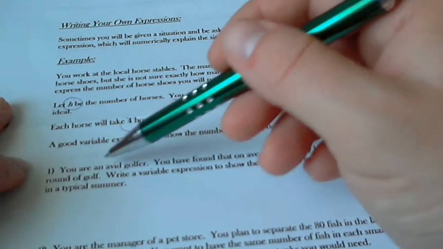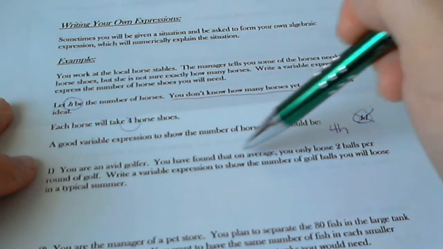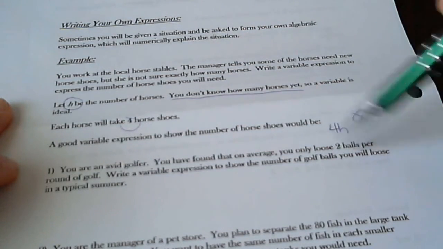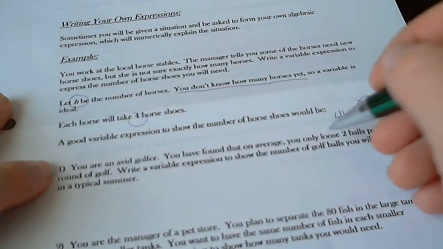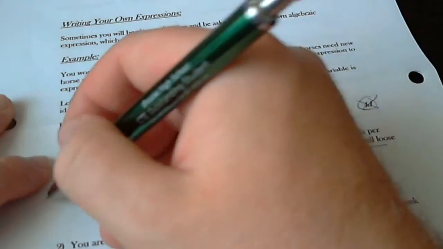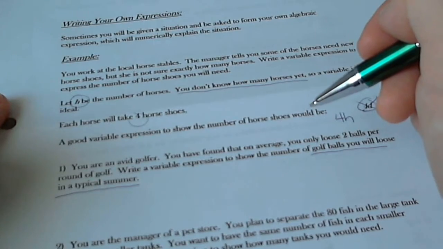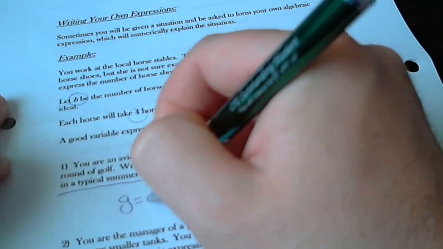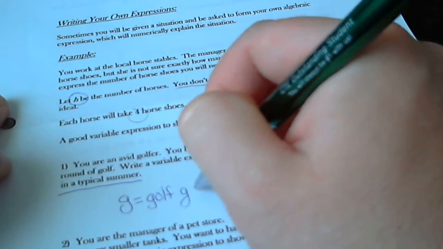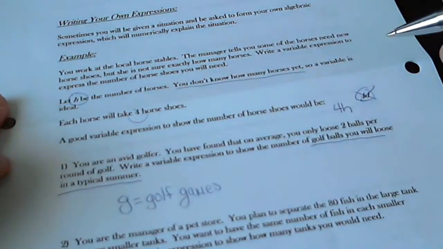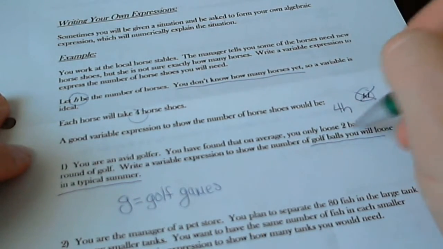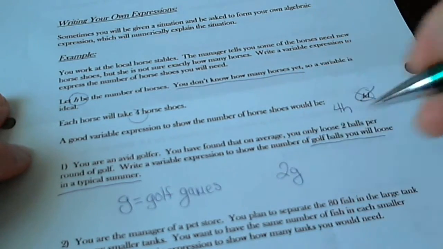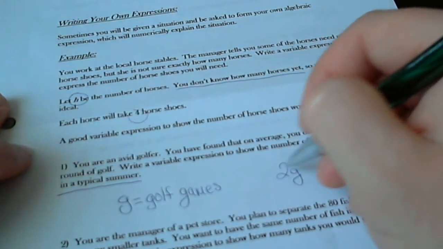Let's say you're an avid golfer, and you found on average you only lose 2 balls per round of golf. Write a variable expression to show the number of golf balls you'll lose in a typical summer. Well, all it tells us about the number of times we're going to play is a typical summer. So we're going to use G for our number of golf games. If we lose 2 balls per round of golf, our variable expression would be 2 times the number of games we play. This is our variable expression right here.